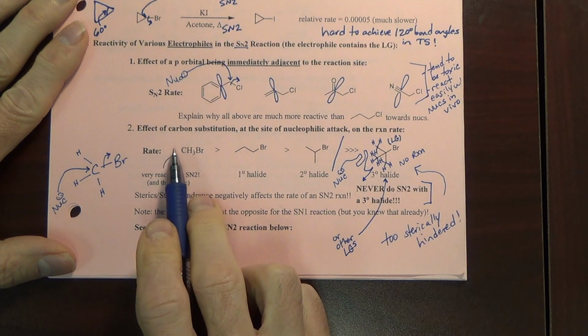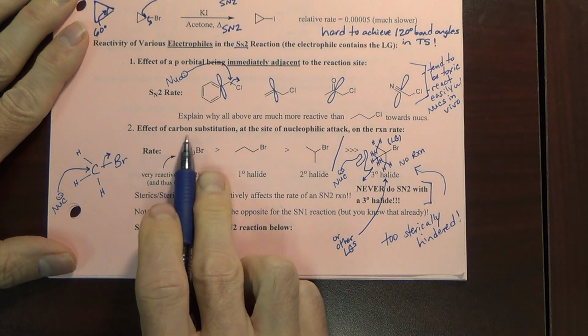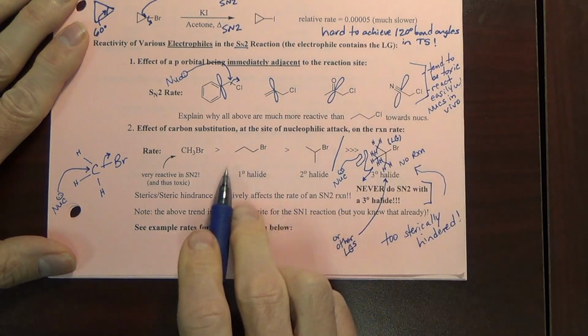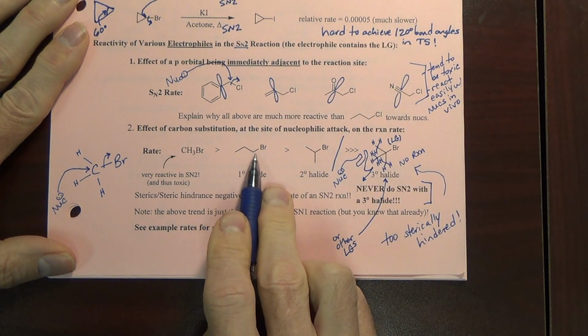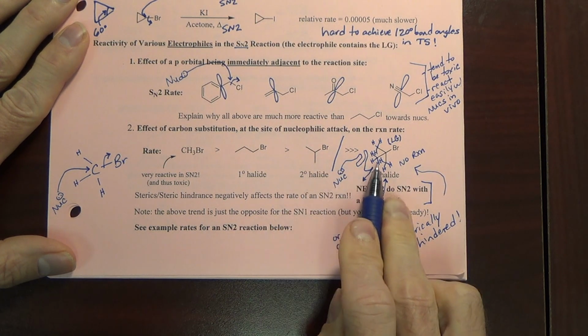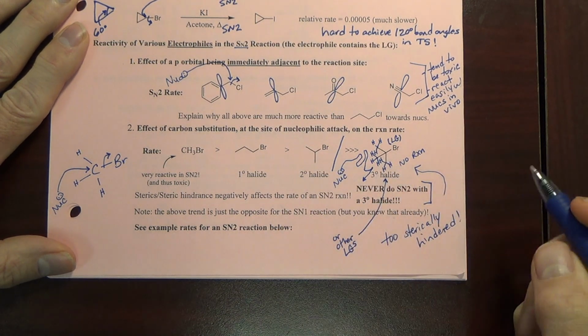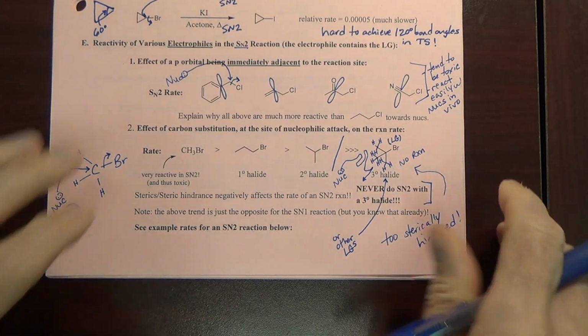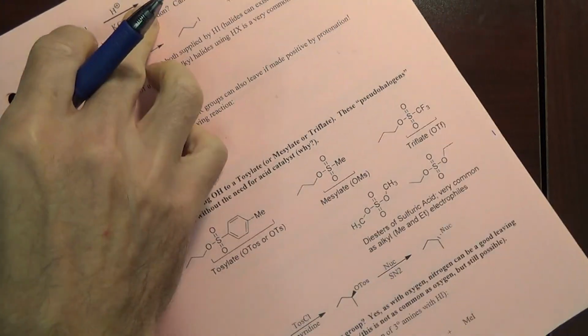So, again, the effect of carbon substitution at the site of nucleophilic attack. As we move along here, we get more carbon substitution at the carbon which contains the leaving group. And never do SN2 with tertiary halide. The rate is just too slow.